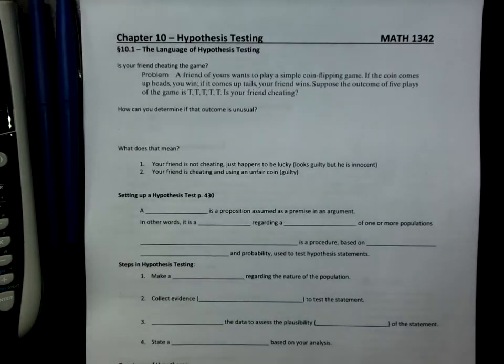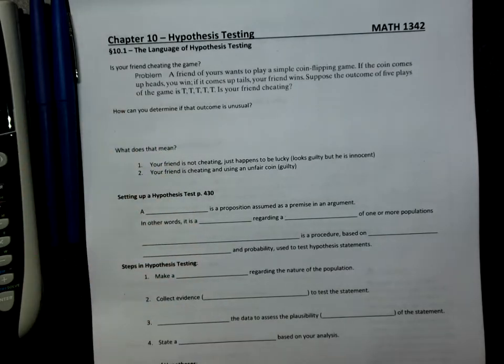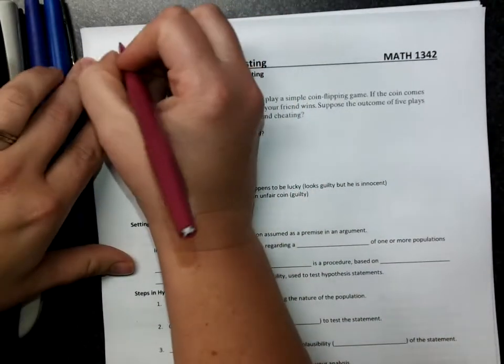This is Chapter 10, the last chapter of the course on what's called hypothesis testing. This is kind of familiar to running a science experiment, and it's also similar to the court system.